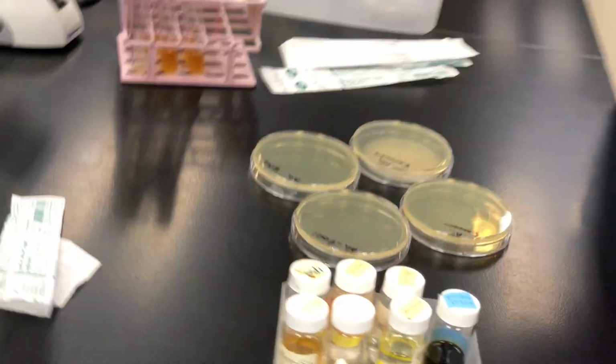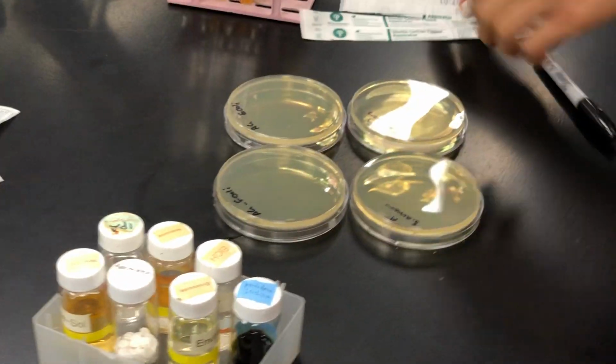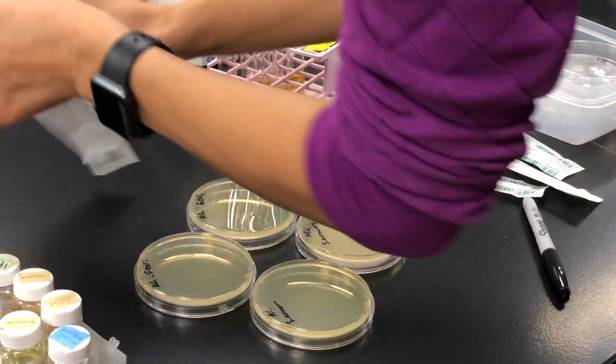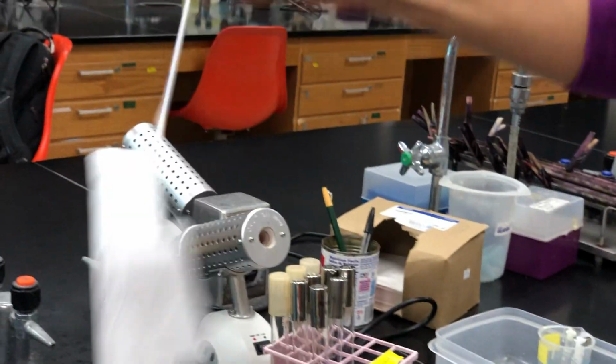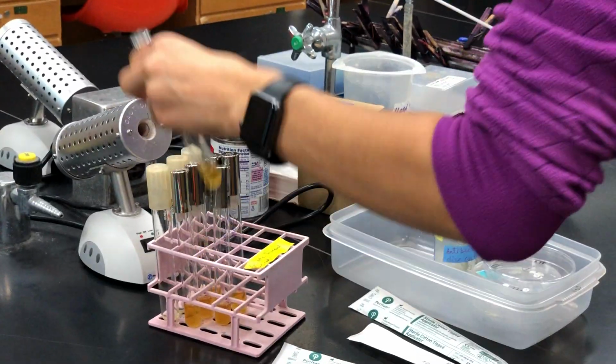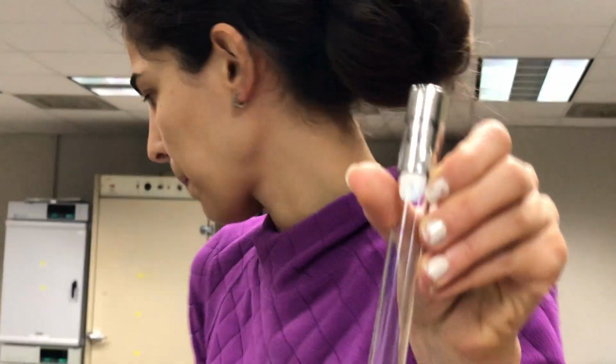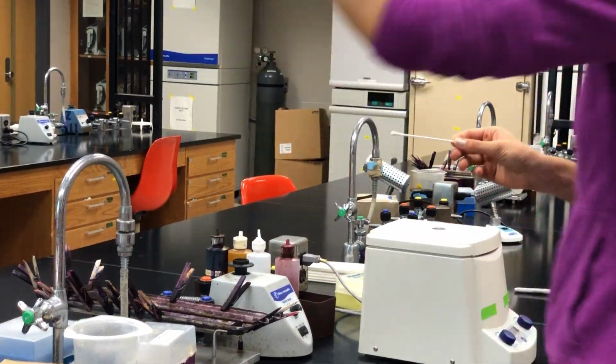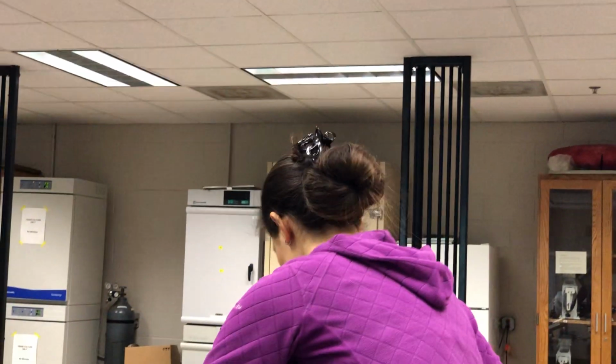And swab with this cotton. Here, take it out. Here is the Staph aureus. I will vortex it first.